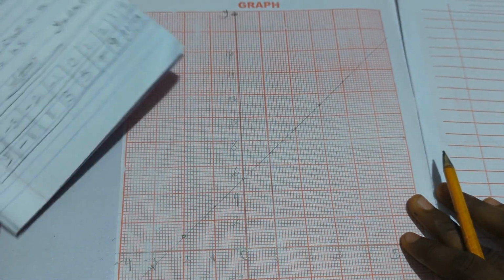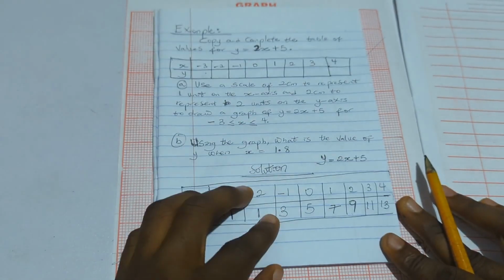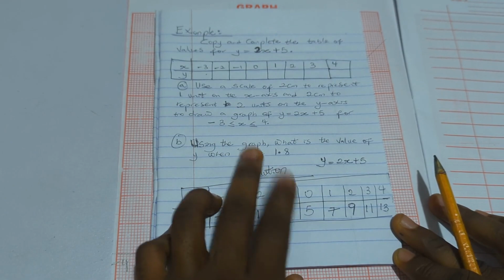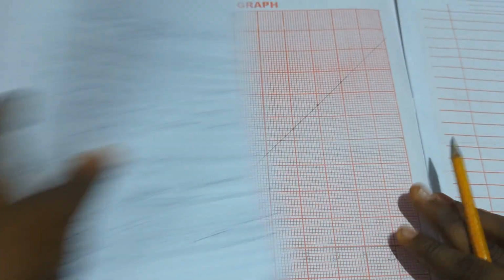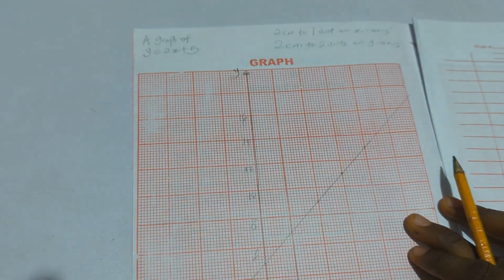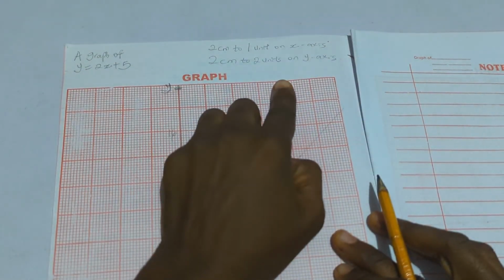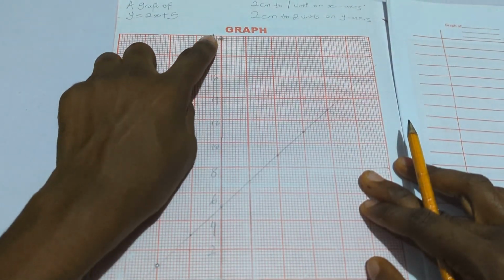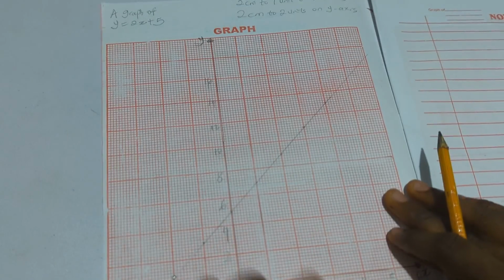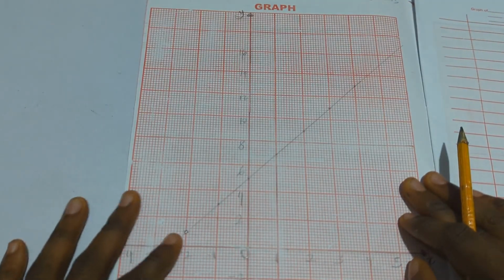In the next section, we'll answer the question they asked us to solve, which is finding a particular value from the graph that we have plotted. But as a checklist, let's see. We wrote the title of the graph. We wrote the scale. We labeled the axes y and x. We gave the numbers to the axes, and we used them to plot our graph.